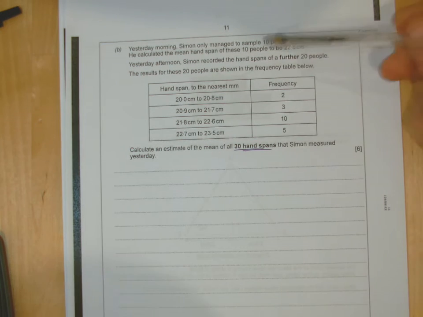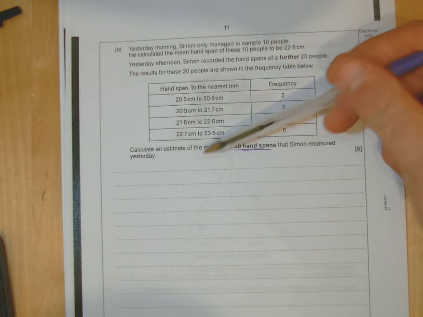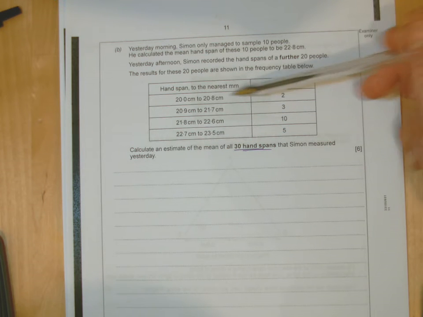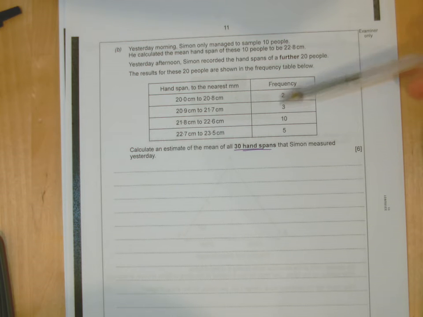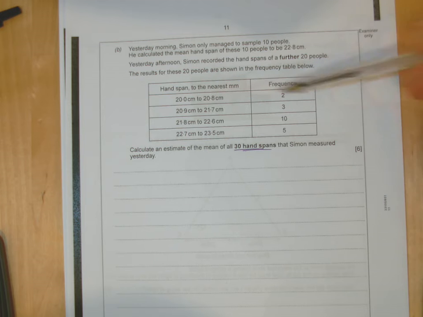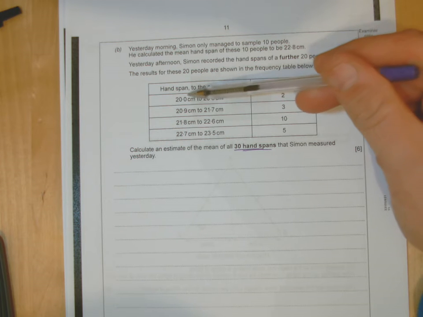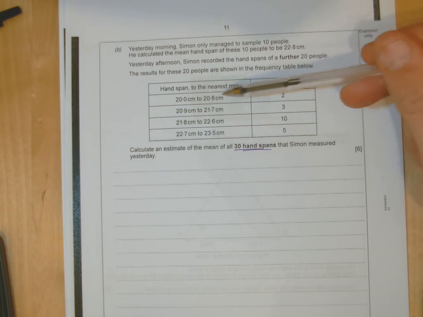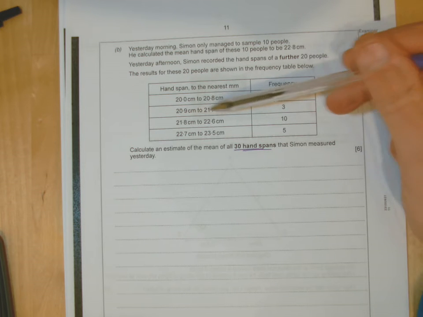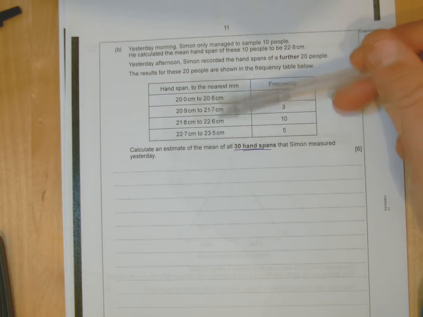Now, we need to get an estimate of the mean, and it will be an estimate because he's grouped them, hasn't he? He's grouped these with grouped intervals. So there's 2 people here that have a hand span between 20.0 and 20.8, and there's 3 people who have a hand span between 20.9 and 21.7. So we have to take an estimate of these.